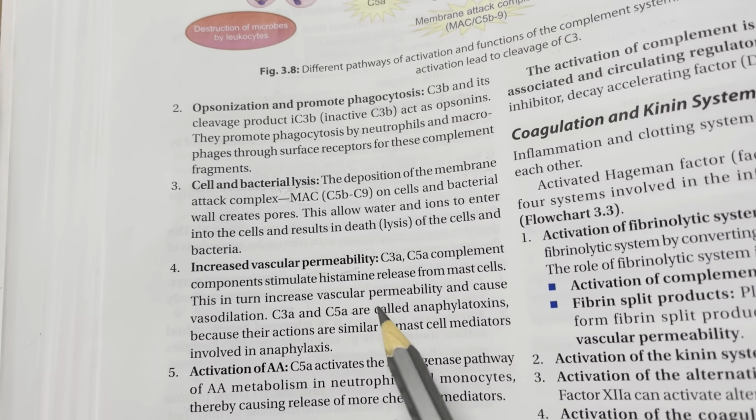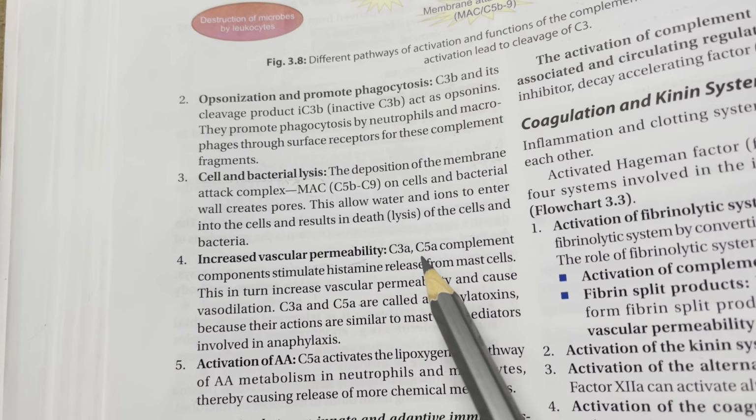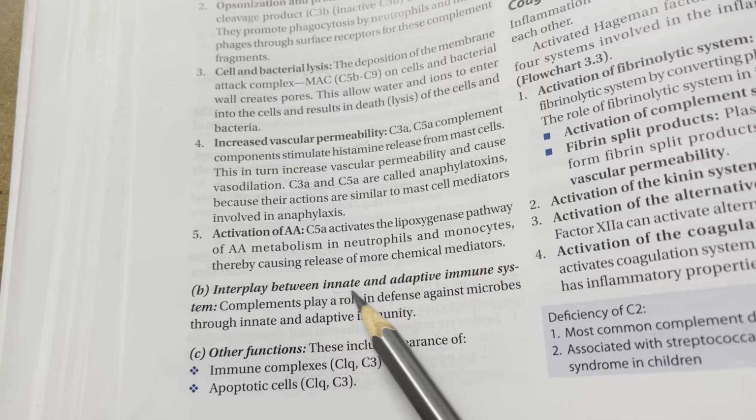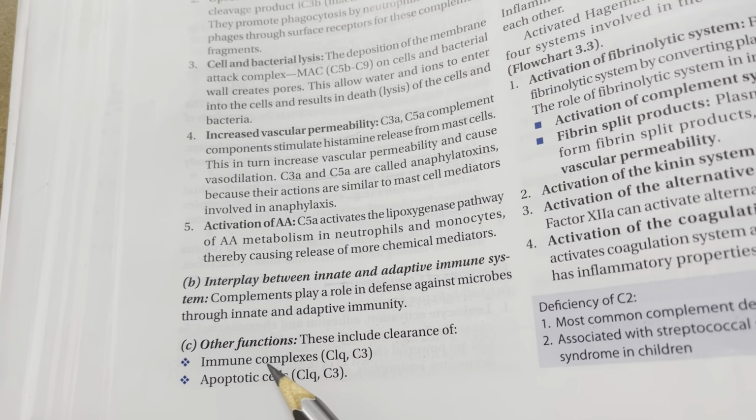Next, increased vascular permeability. C3a and C5a increase vascular permeability and cause vasodilation, and that is why they are also called anaphylatoxins, because their actions are similar to mast cell mediators involved in anaphylaxis. They also activate the arachidonic acid pathway, the lipoxygenase pathway especially. Next, there is an interplay between innate and adaptive systems. Complement plays a role there.